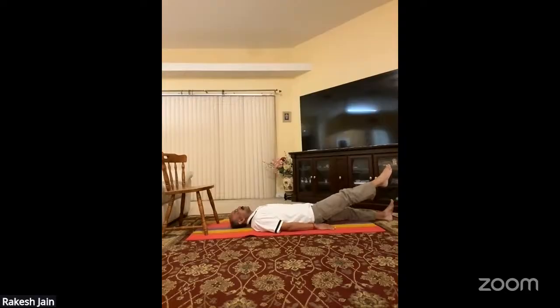This is 30 degrees. Down. Left leg 30 degrees. Down. And then 60 degrees. Again, keeping the leg straight. Because of lack of time, we should hold it here for at least 30 seconds, but I'll do it more quickly. Slowly bring it down. Left leg 60 degrees. Hold it for 30 seconds. Slowly bring it down.